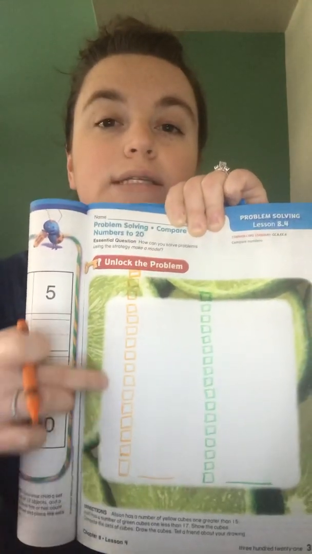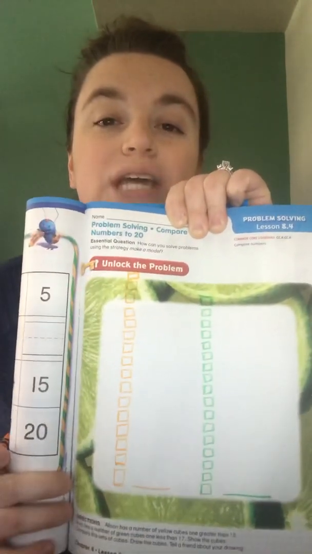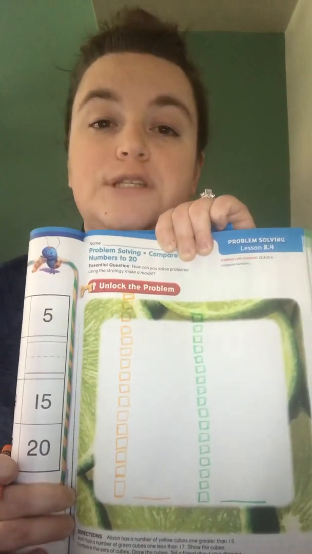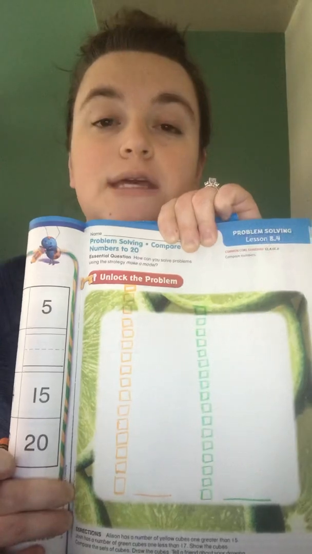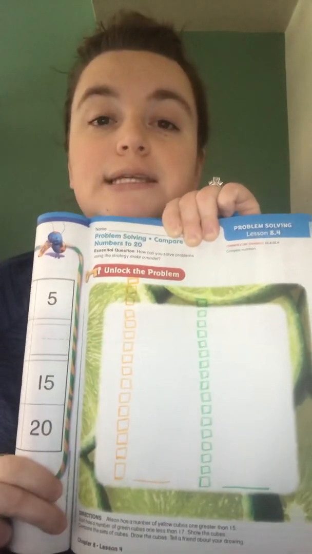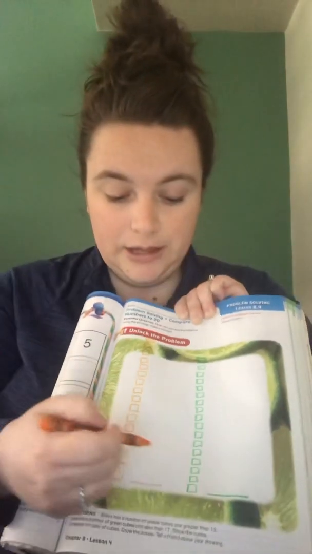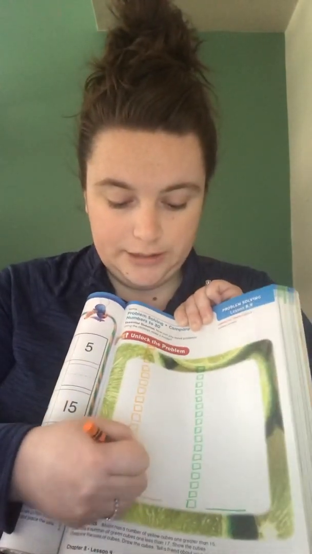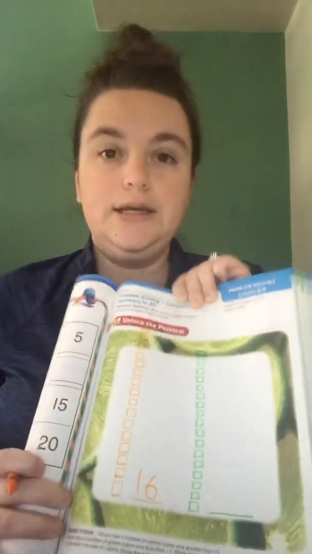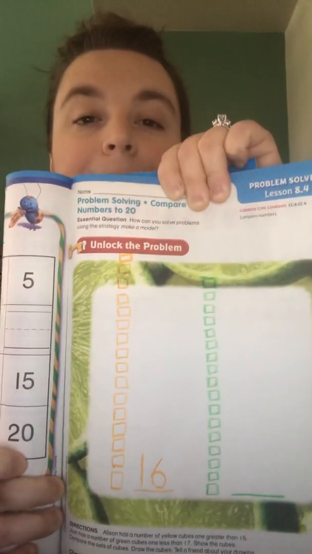If you count them nice and slow, you will see that she has 16 because 16 is one more than 15. And just to help me keep it straight, I made a little line and I'm going to put the number 16 on that line so that I know Allison has 16 cubes, okay?